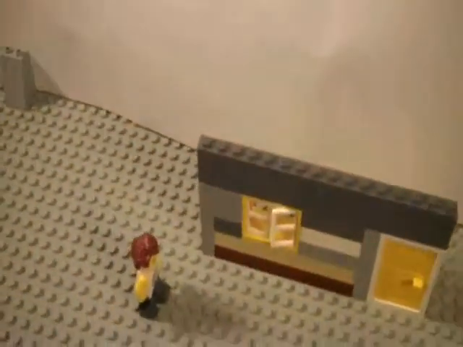Press the frame button 3 times. And then to finish this 4-part walk, I'm going to move the right leg forward. And, you guessed it, I'm going to press the capture frame button 3 times. Very good.